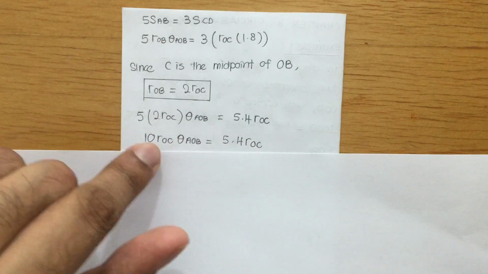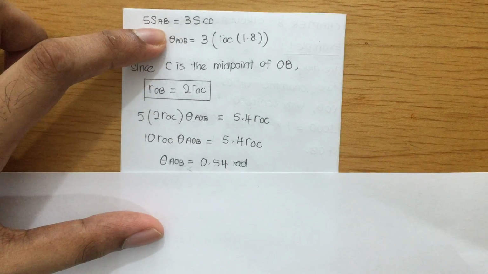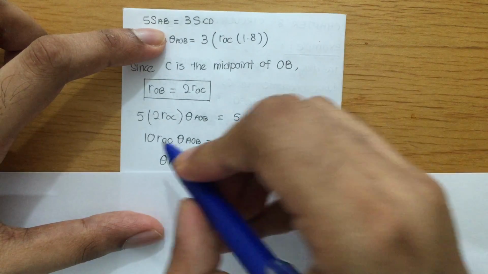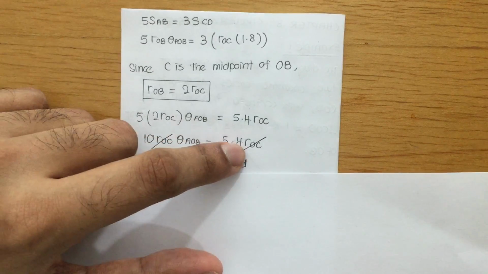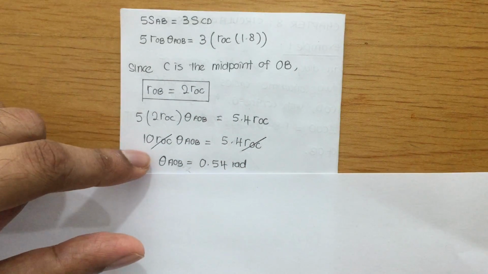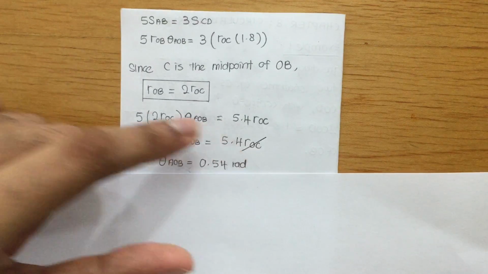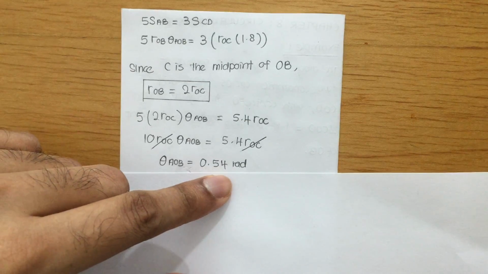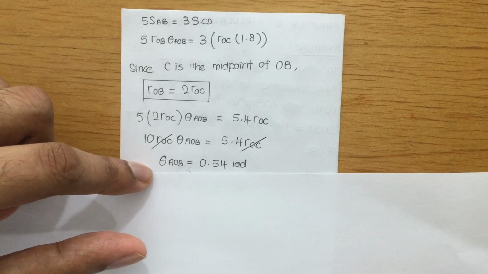Your radius OC and radius OC you can actually cancel off. So from here you will get 10 theta AOB equals 5.4, and then to get theta AOB you divide 5.4 by 10. So from here you get theta AOB equals 0.54 radians. So you've already got your angle AOB, guys. So this is your answer.